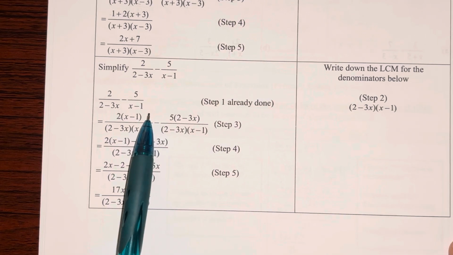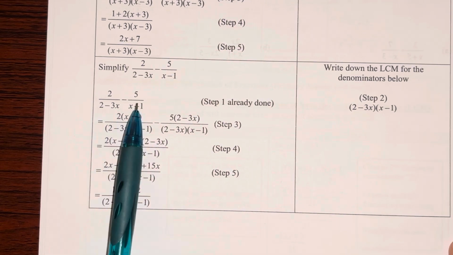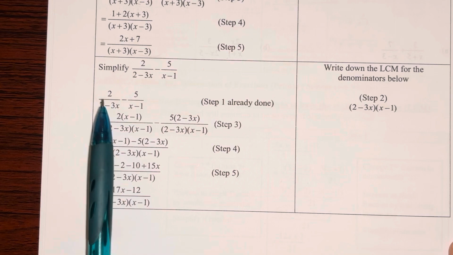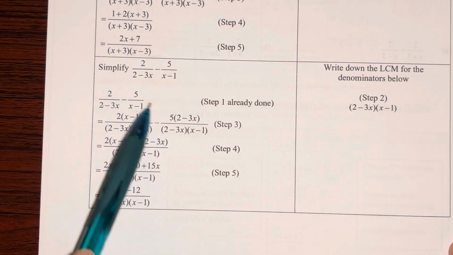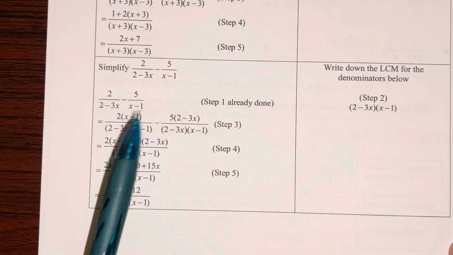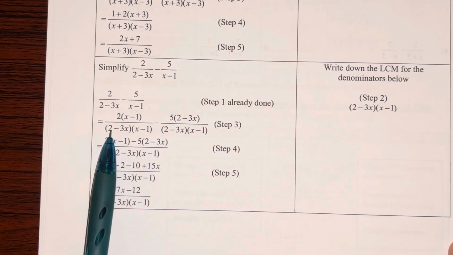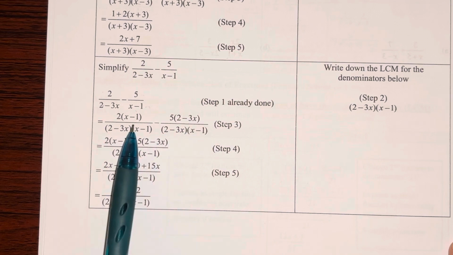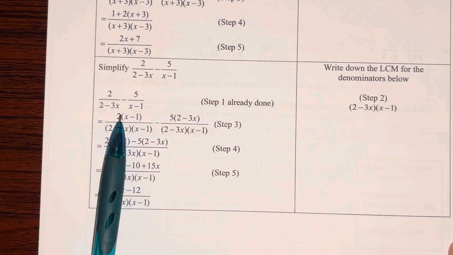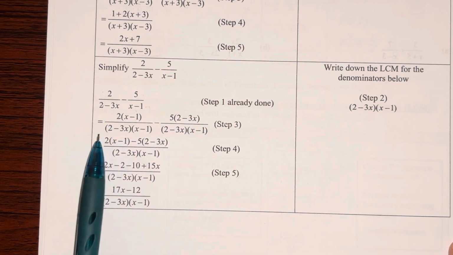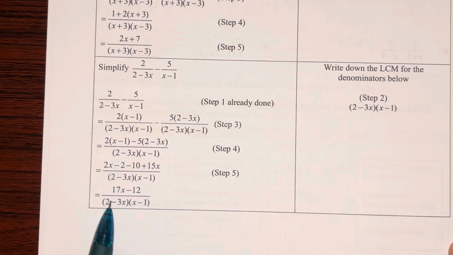So if you do it this way, this fraction is short of this, and this fraction is short of this. So this fraction is going to multiply x minus 1, x minus 1. This fraction is going to multiply 2 minus 3x, 2 minus 3x. So they are multiplying each other. You can see that I'm writing it right here. And at this point, the two denominators are the same. So I do the next step, which is to combine. It's this whole thing minus this whole thing. Notice again, I write it with the brackets, then I expand the bracket, I simplify, and I'm done.